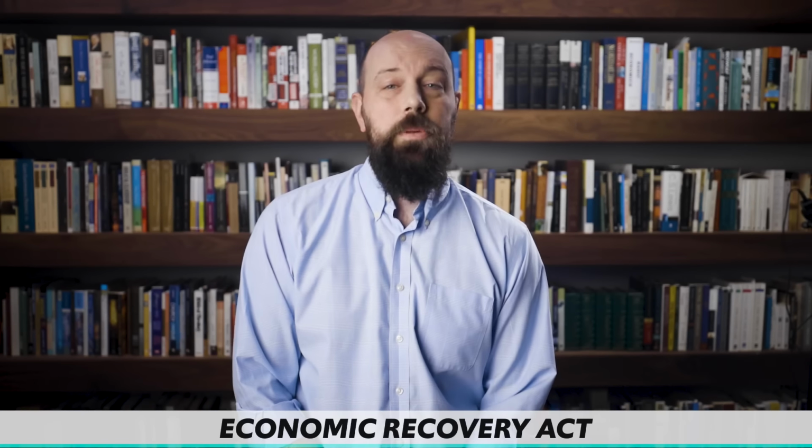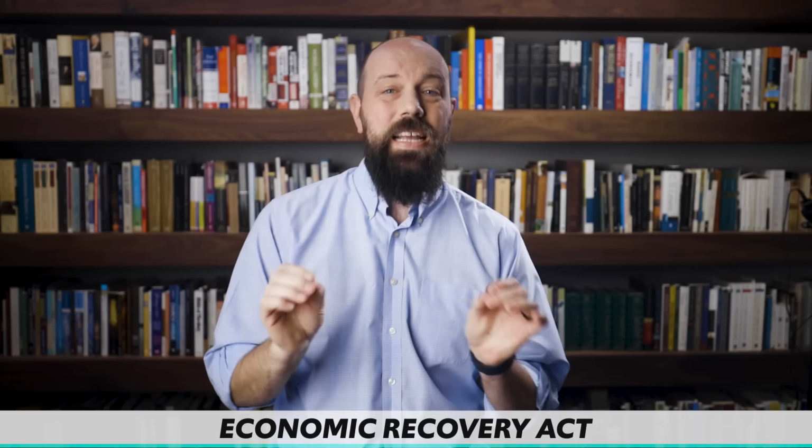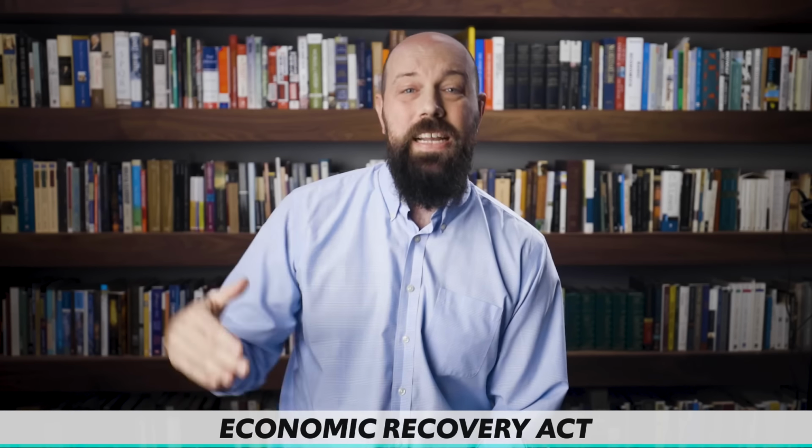Reagan argued that if you get the government out of the economy, then businesses would flourish, and that prosperity would trickle down to everyone below. So to this end, a conservative Congress passed the Economic Recovery Act of 1981, which cut income taxes by 25% over the next 3 years. It also provided for cuts in corporate income taxes, capital gains taxes, and inheritance taxes.